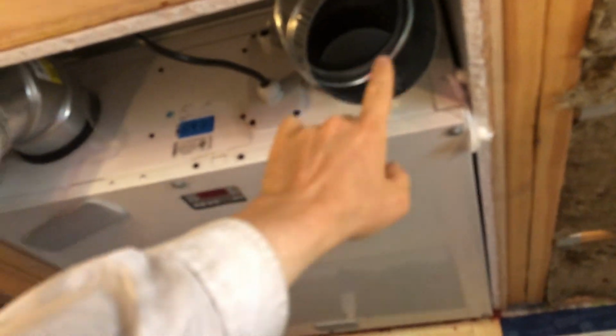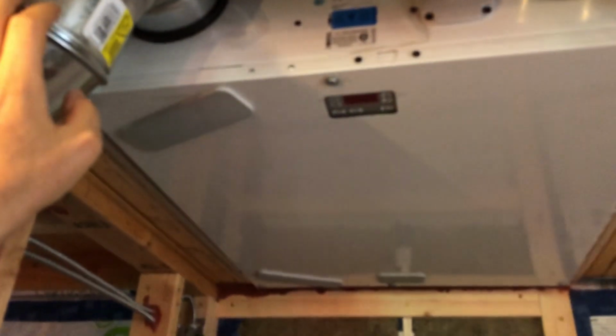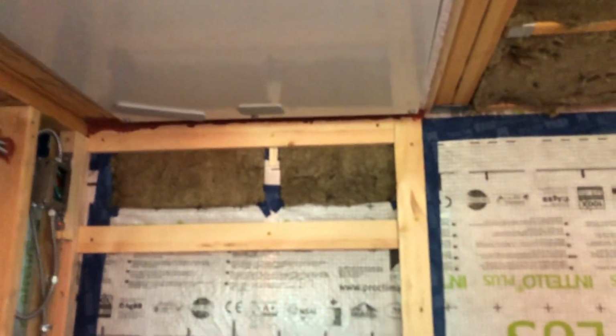For the test, I have taped over, which is permissible, the intake and extraction on the other side outside there. I taped those over and sealed them off.